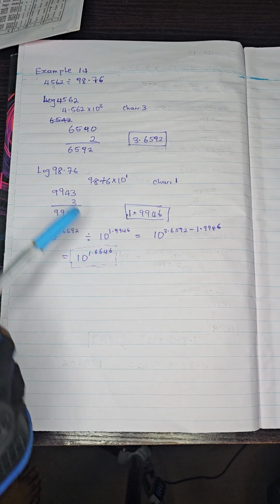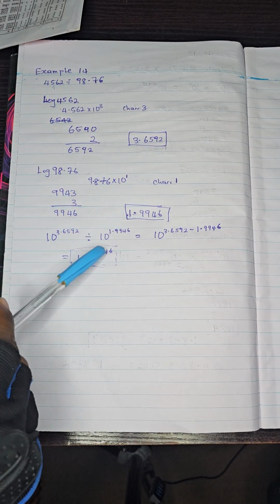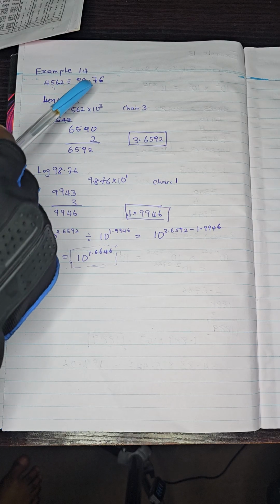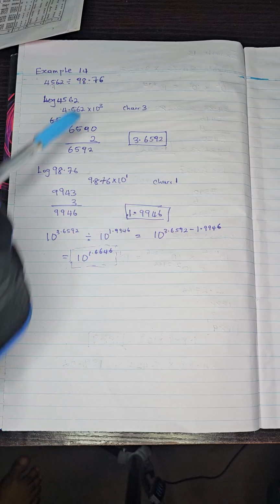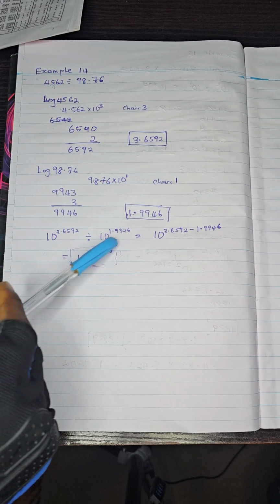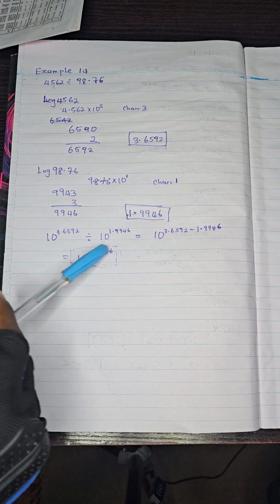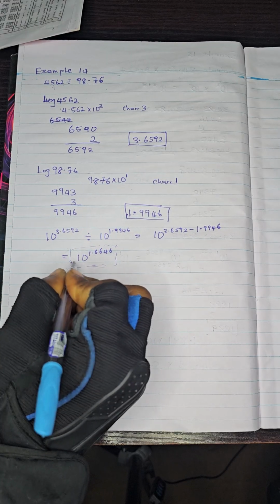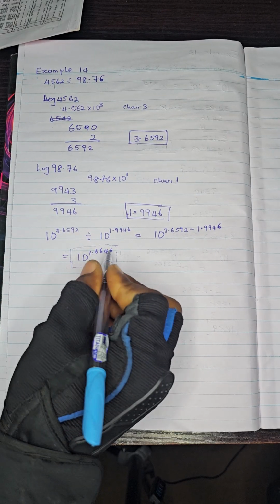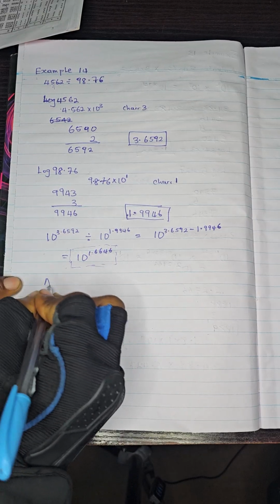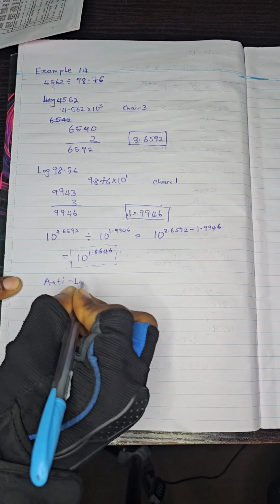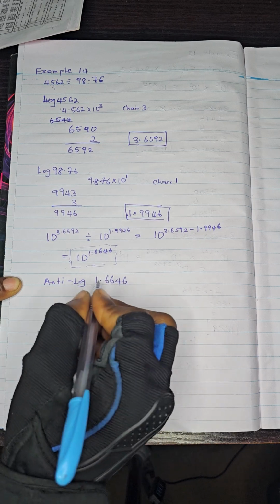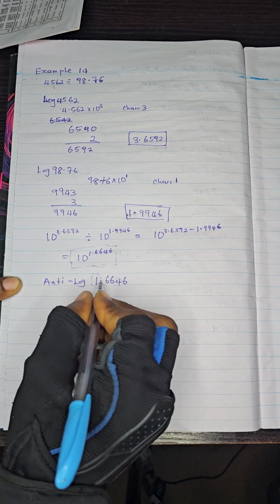As I said earlier, log of this means which number will you raise 10 to give you this. So that is 10 raised to power this is that. Antilogarithm means when you solve 10 raised to that power. So to get what we have here, we just find the antilogarithm of this number on top. So I'm just going to find the antilog of 1.6646. And how do we solve our antilogarithm? We leave the characteristics out, solve the mantissa.